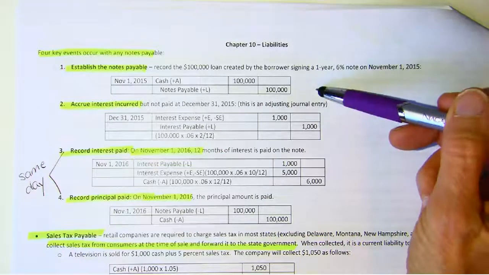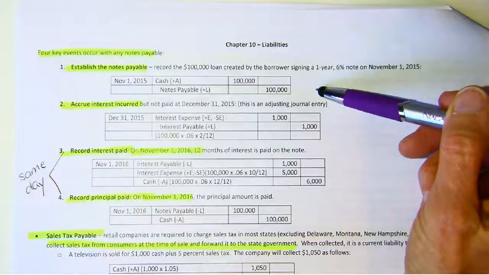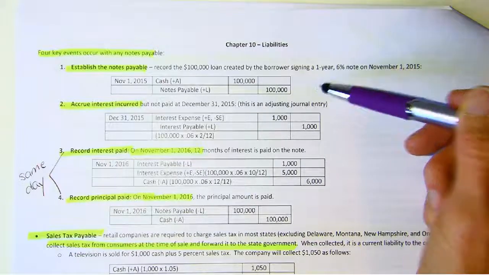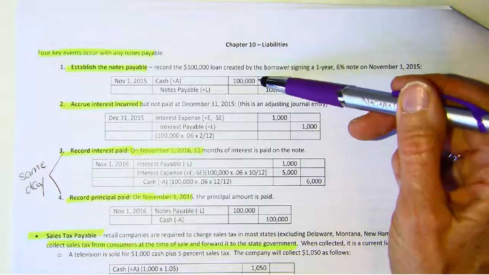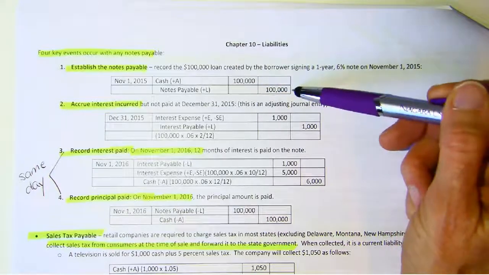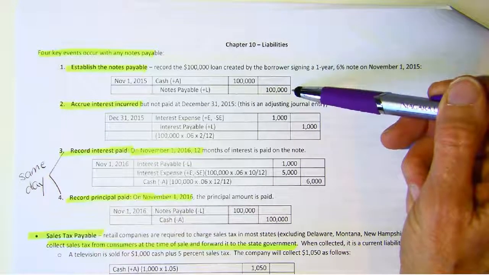Now note that we don't record any interest on the day that the note is made. That's because interest accrues or accumulates over time. On the day the note is made and the loan is received, we simply debit what we're receiving here, cash, and we credit notes payable to increase the liability.